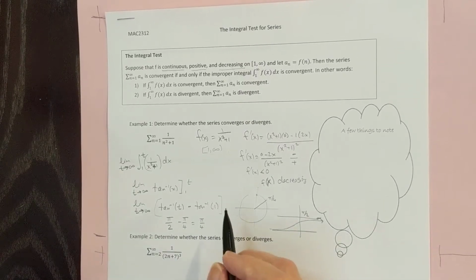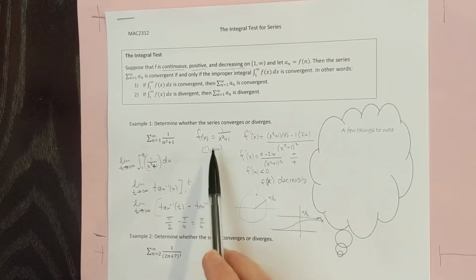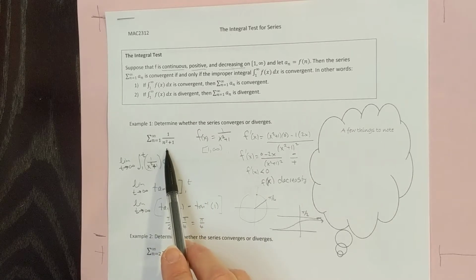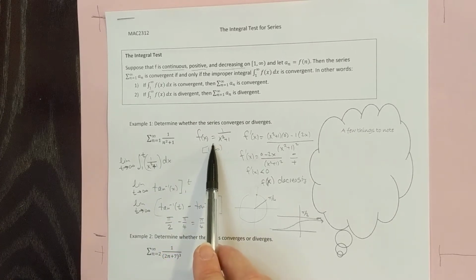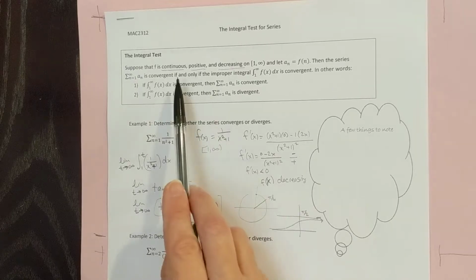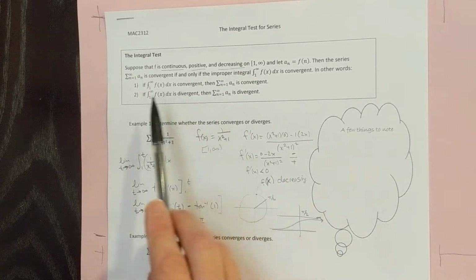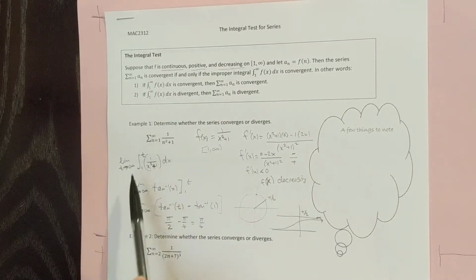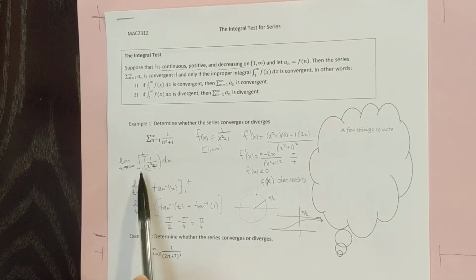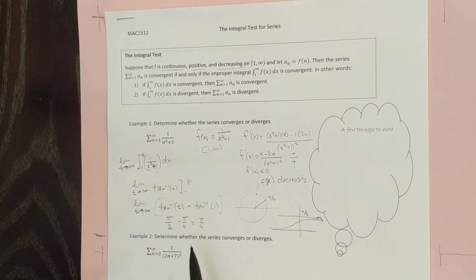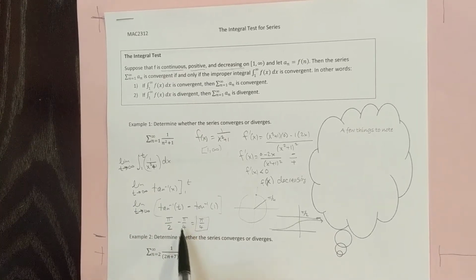Okay, so what just happened? Well, what just happened is we said, hey, does this series, its function equivalent, meet the conditions? Is it continuous? Is it positive? Is it decreasing? And yes, yes, yes. So we applied this test. We took the integral from 1 to infinity of this, and we found that it did converge to a number. The integral converged to a number.